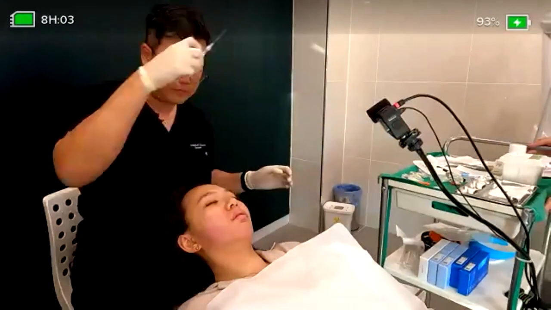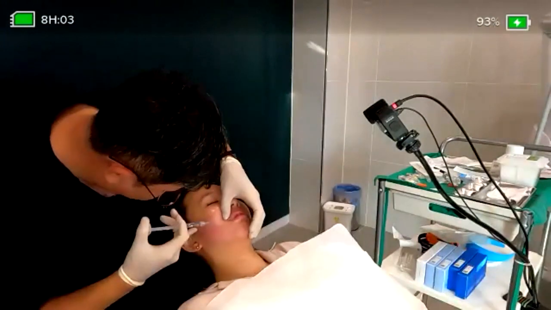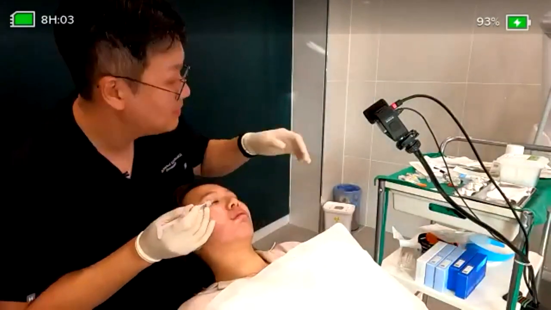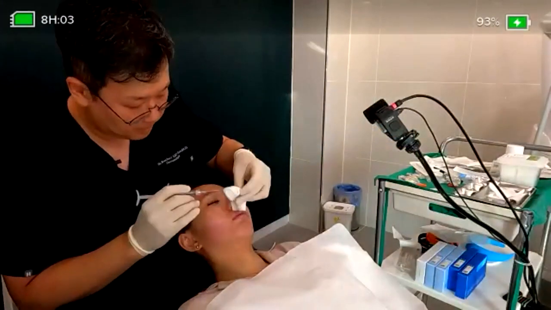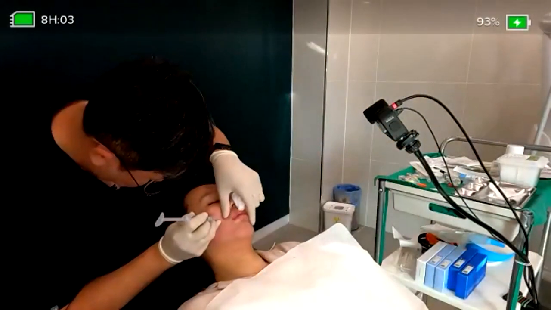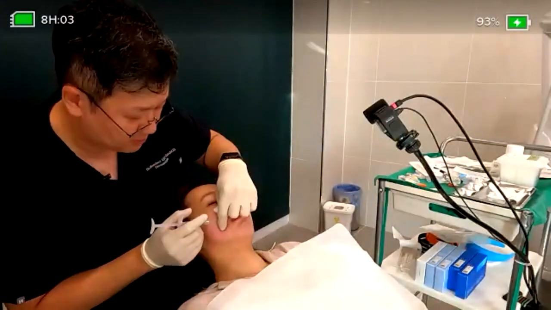And injection to the point, because the breathing point is the injection point.